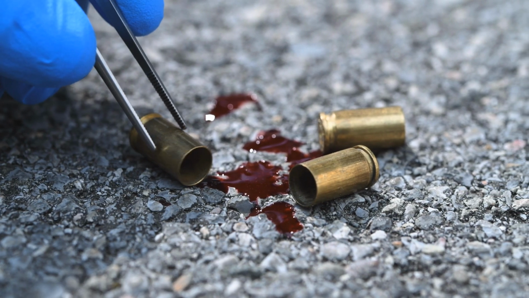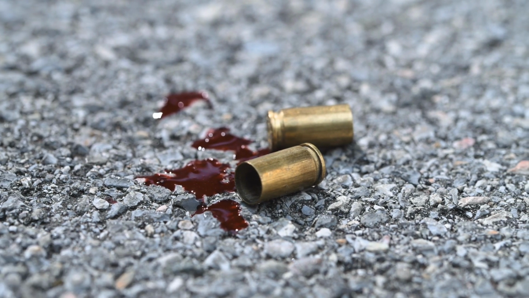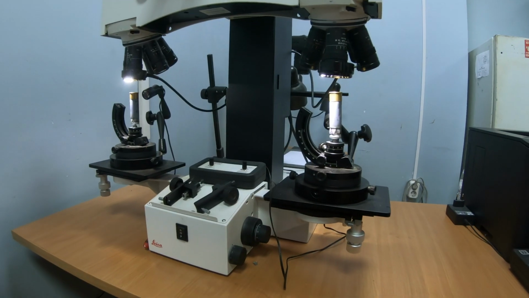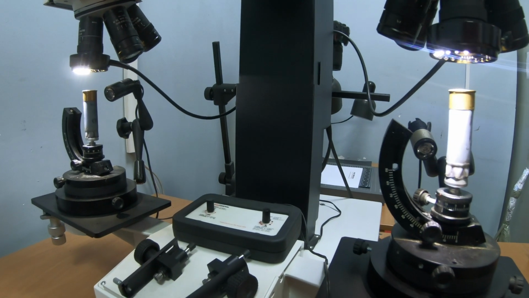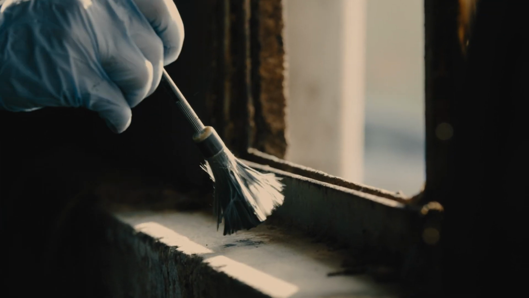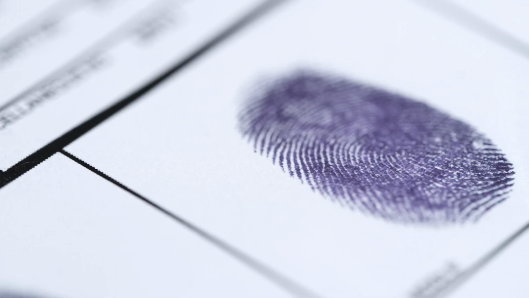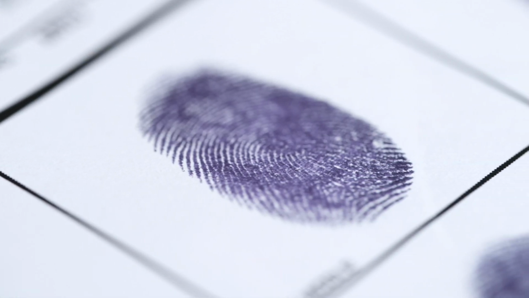Imagine a forensic scientist examining a bullet found at a crime scene. The scientist's job is to determine whether bullet A was fired from gun X to the exclusion of all other guns. Or take another example. Did fingerprint Z found on a windowsill belong to suspect S and no one else? The answer to these questions often hinges on specific scientific comparisons.